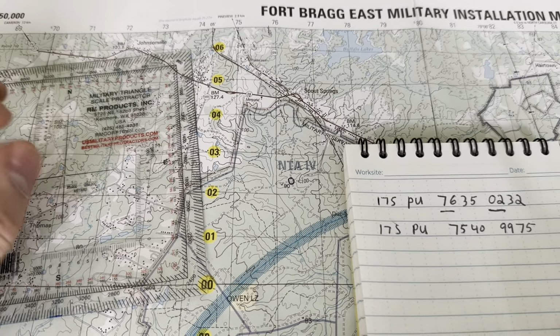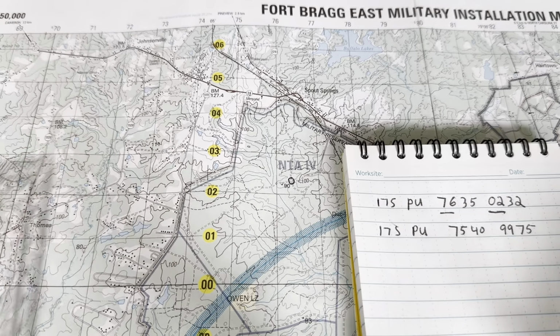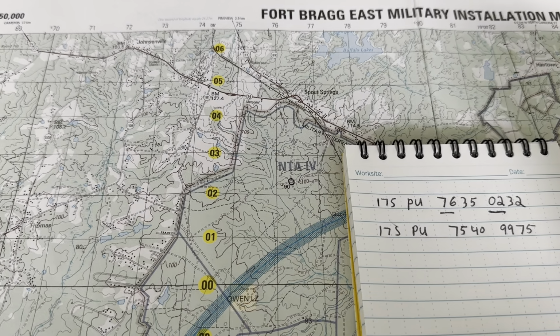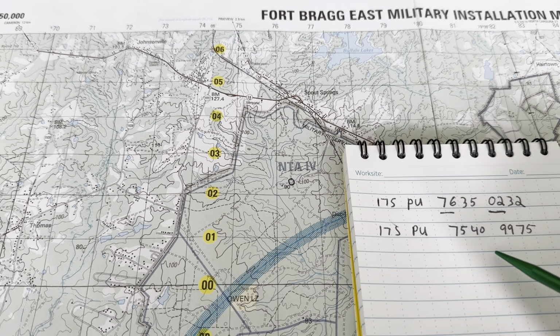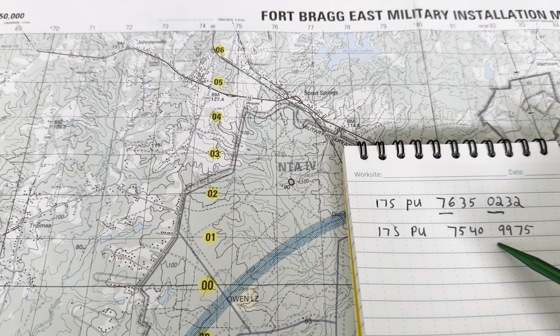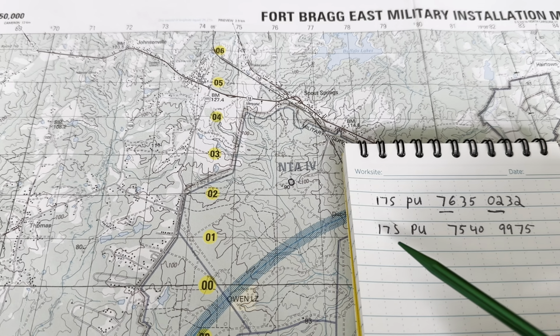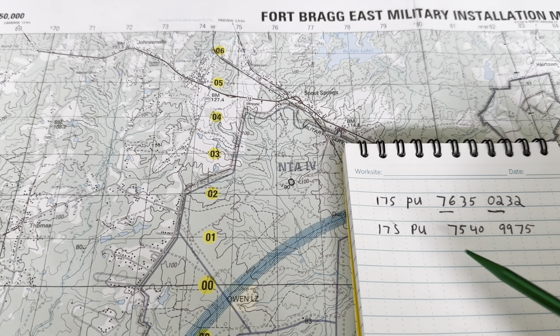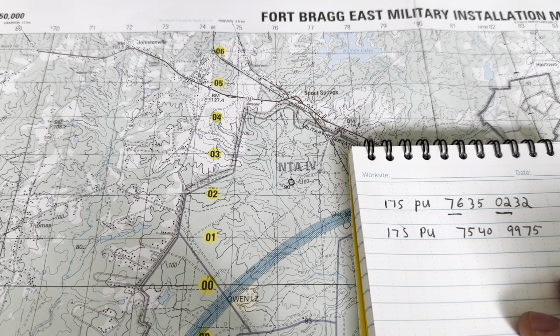Another example of plotting a point is when you get a point for land nav, which is the bottom grid right over here. So your sheet will have multiple grids that you have to find. For example, this one is 17 Sierra Papa Uniform 7540 9975.